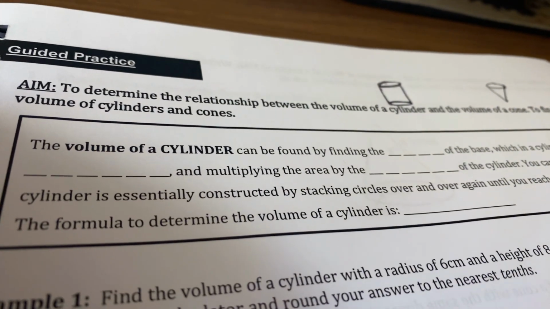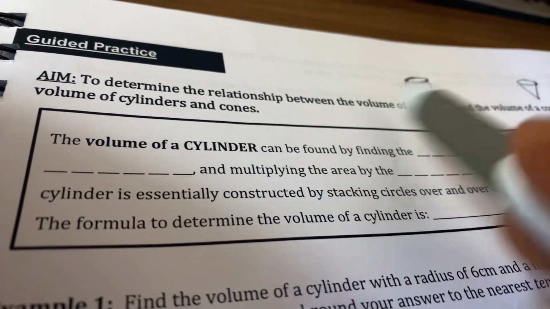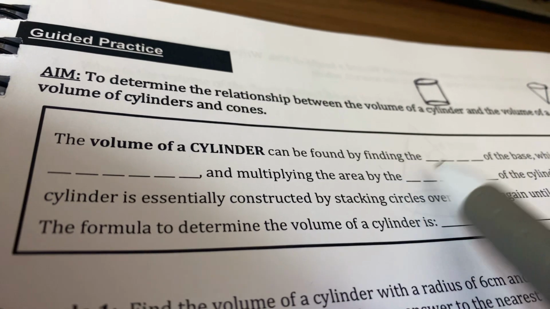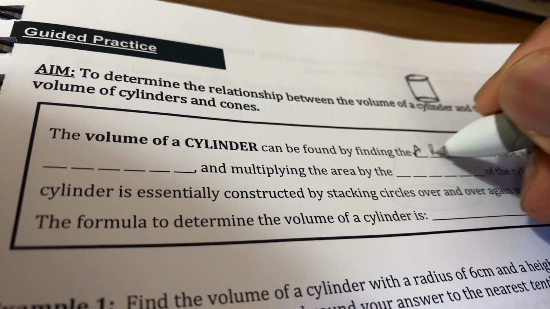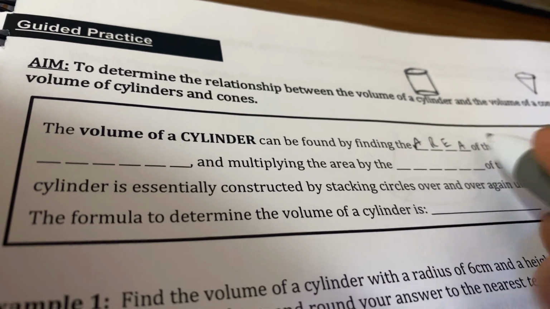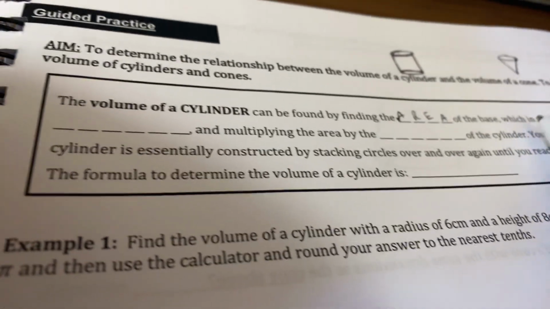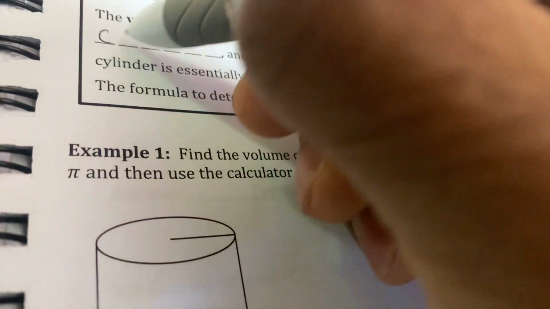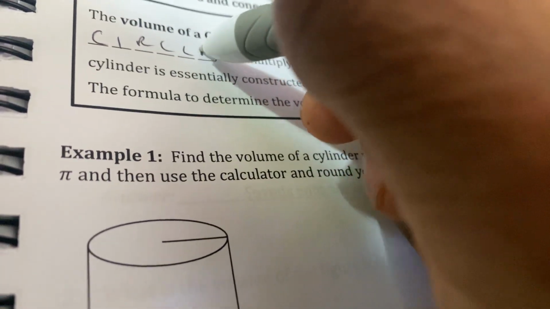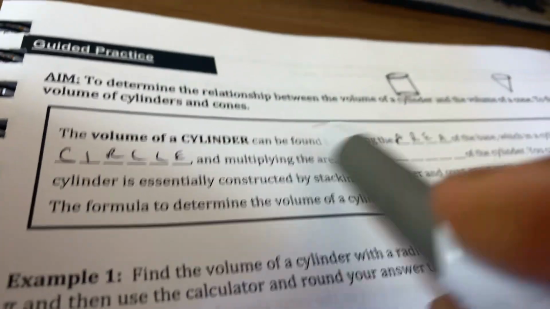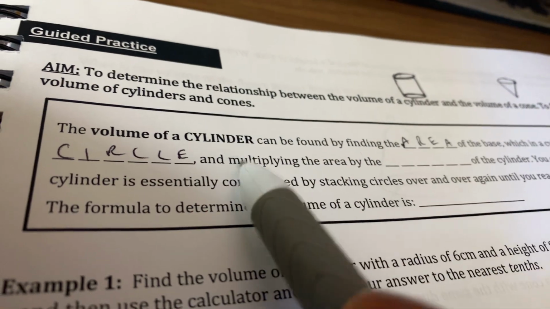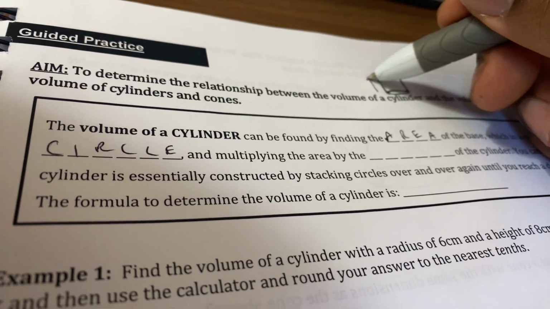Really exciting stuff. So the volume of a cylinder can be found by using the area of the base. Now, what shape is the base? That's right, in a cylinder it's a circle. You find the area of the base, and then you multiply it by the height.